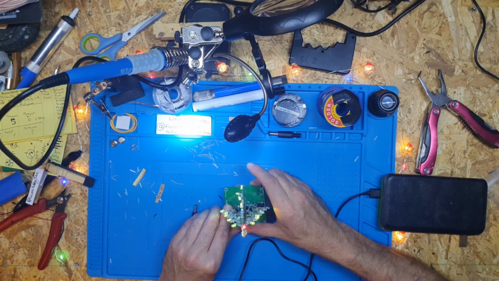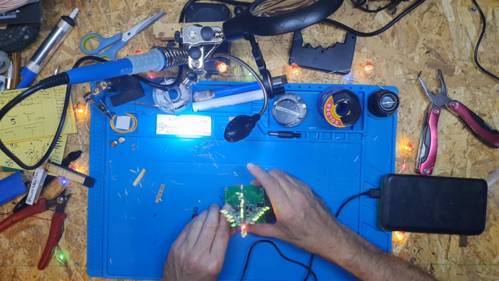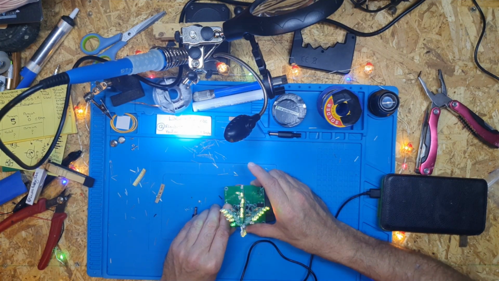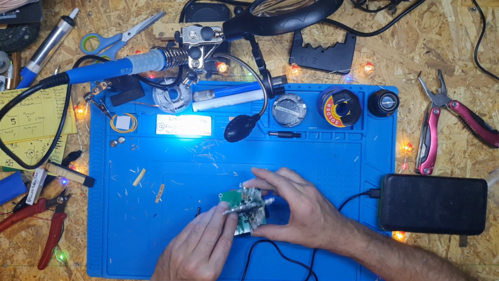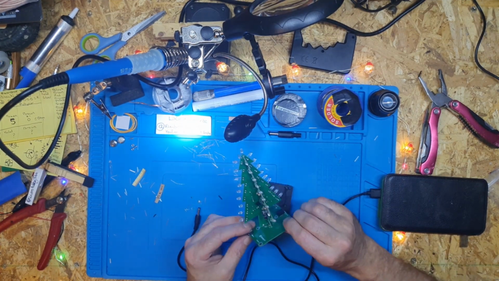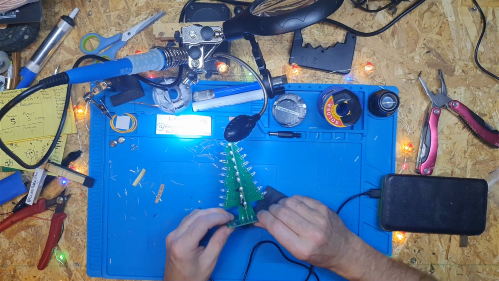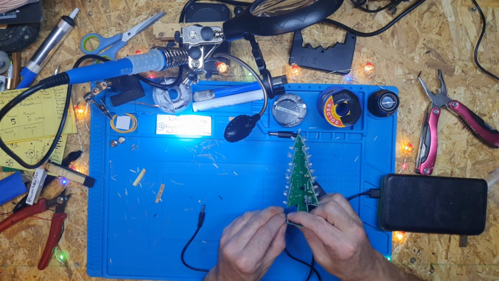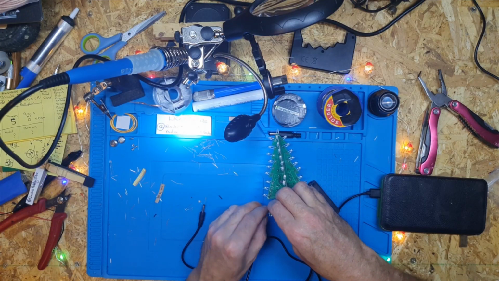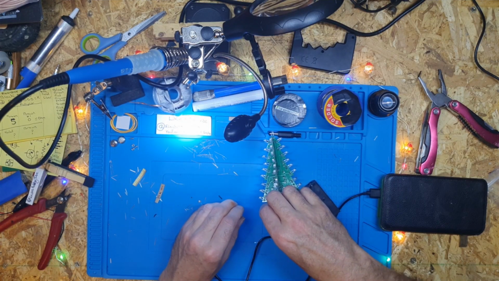Oh wow. No, the LEDs are off, as far as I can tell. That's good. Right, I'll turn that off, and we'll just give that a flick. There we go.